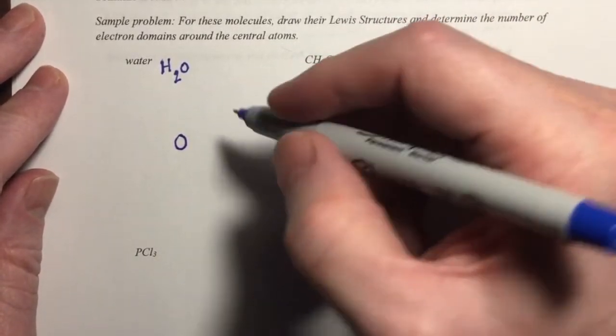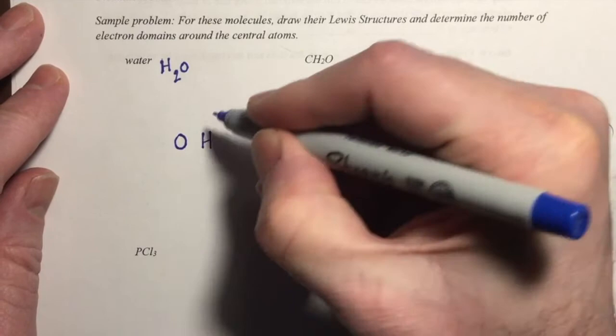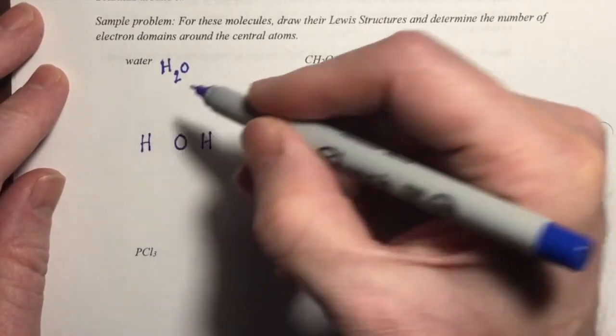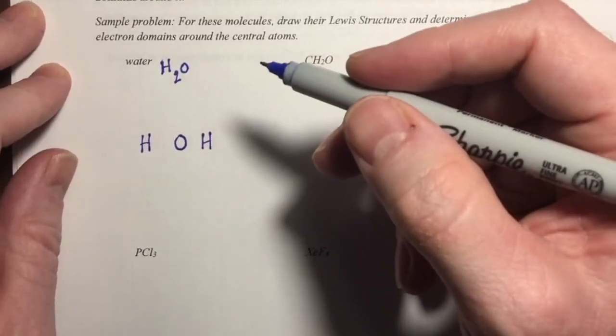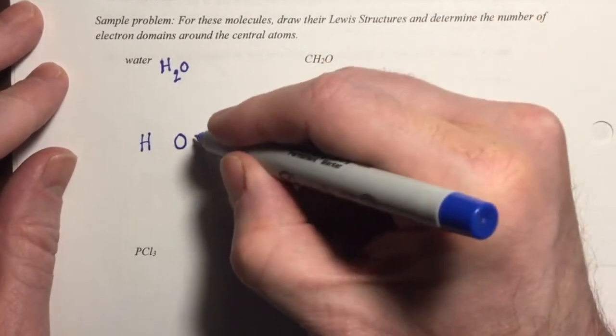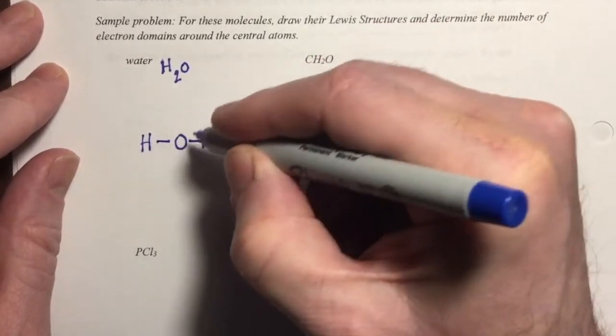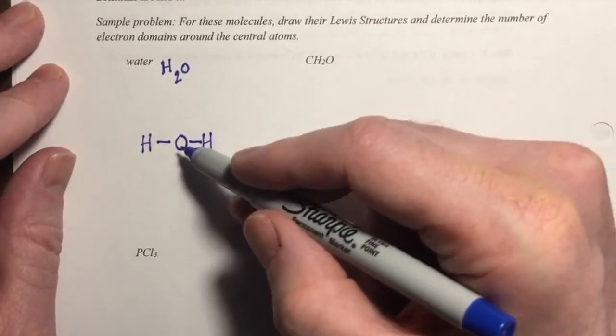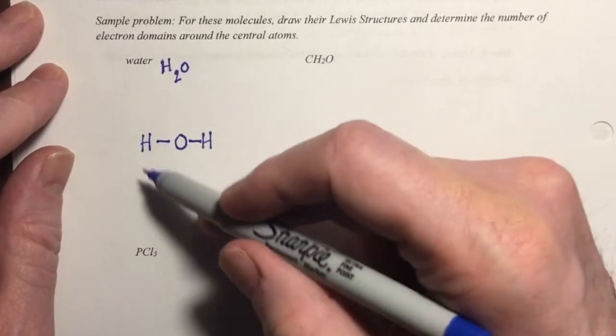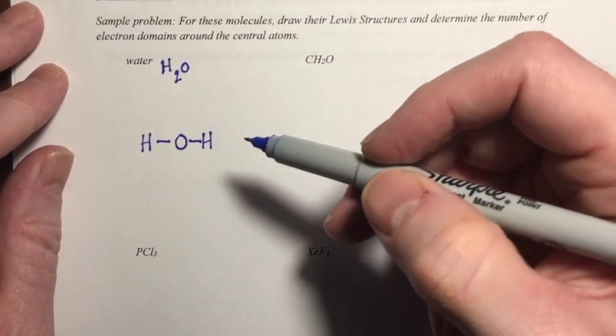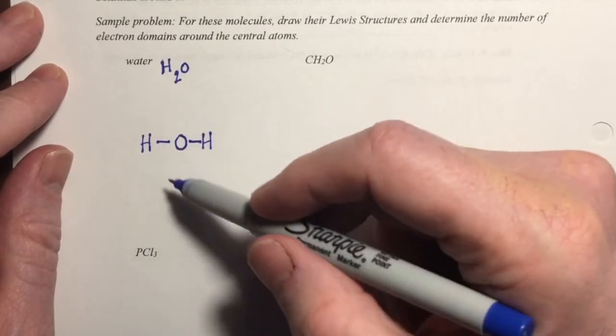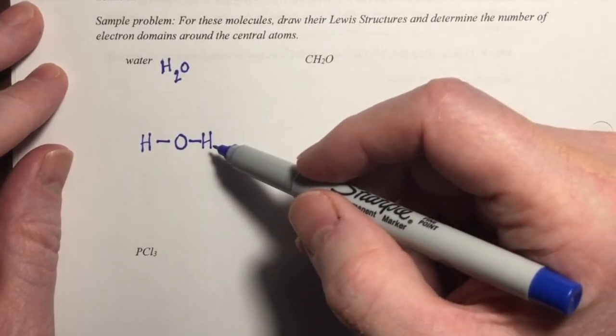So if oxygen is the central atom, then I just arrange the other atoms, the terminal atoms, around it equally. And then I draw a single bond from the central atom out like spokes of a wheel to each of the outer or terminal atoms. There is my skeleton of the Lewis structure. I'm not finished yet, but I have completed step 1.